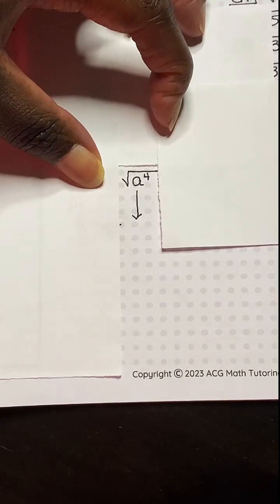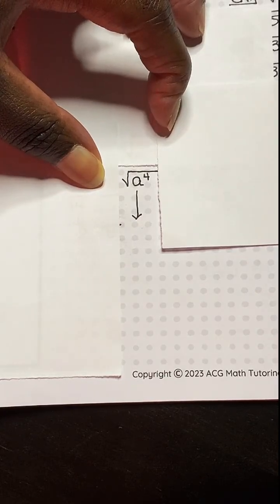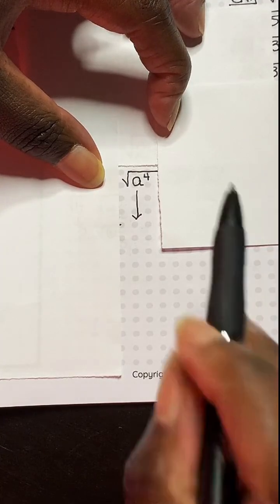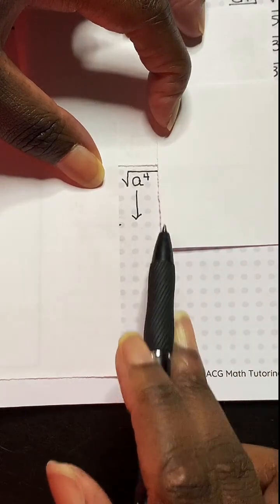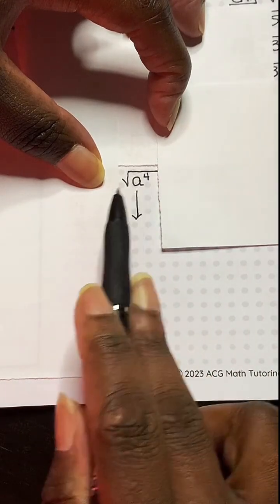Okay, so we have our a squared. Not 2a, but a squared. Yes, a squared. The reason why it's a squared, remember, a to the 4th is a times a times a times a.